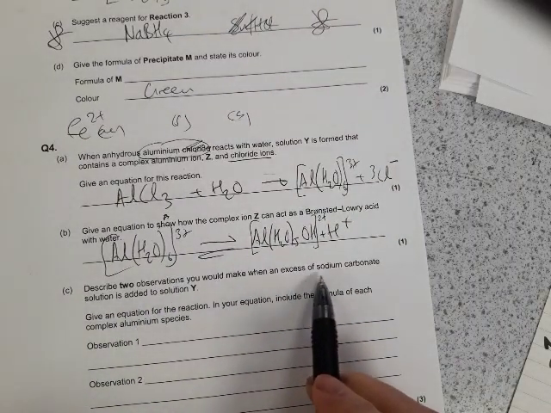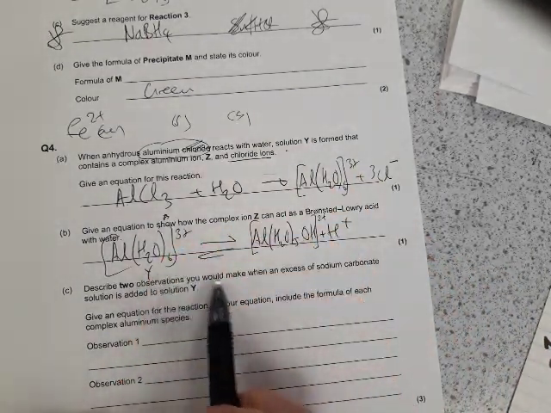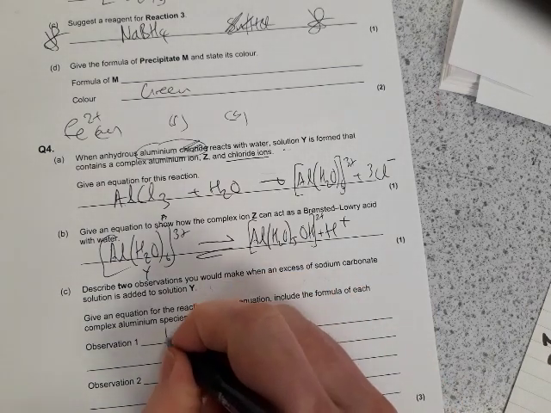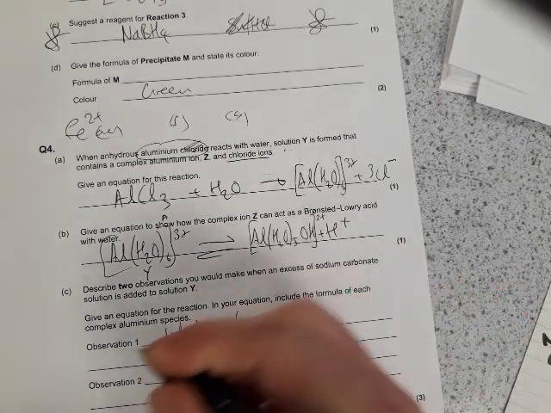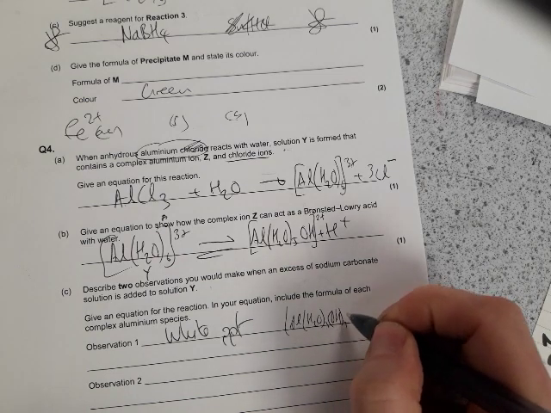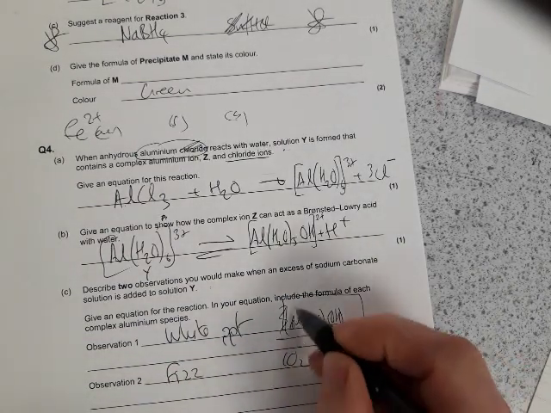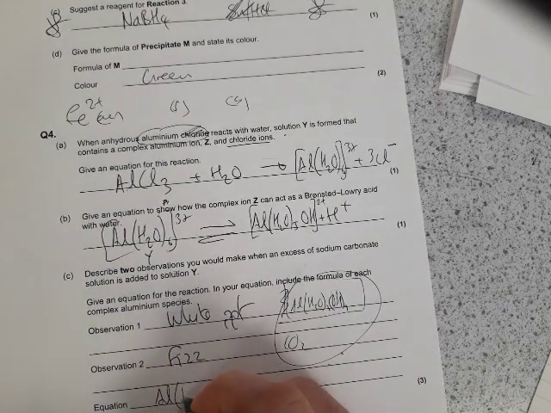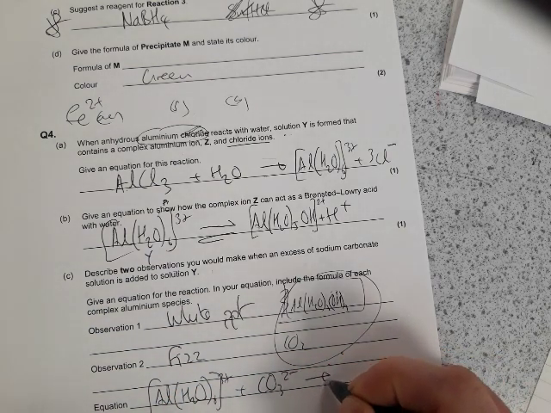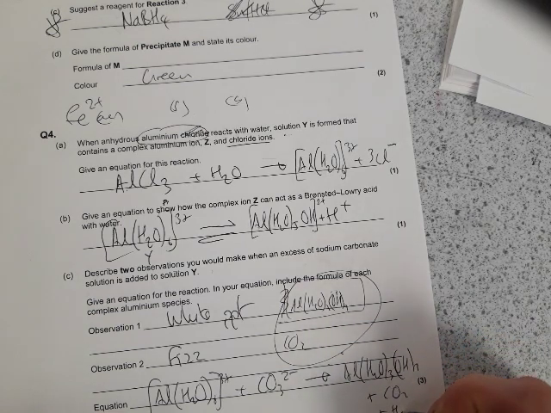Describe 2 observations you would make when an excess of sodium carbonate is added to Y. Let me remind myself what Y is. Right, this is solution Y. Observation 1, a white precipitate. It doesn't ask me for this, it asks me for the equation in a minute, but that white precipitate, I'm just going to preempt it, is Al(H2O)3(OH)3, the aluminium white precipitate. And the second one, it's going to fizz because it gives off carbon dioxide. The equation, we've done it a couple of times already. Al(H2O)6 3+ plus CO3 2- makes Al(H2O)3(OH)3 plus CO2 plus H2O. 2 of them, 3 of them, 3 of them, 3 of them, 2 of them, done.